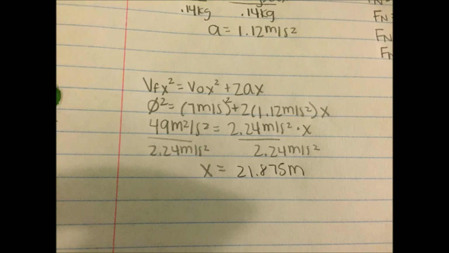You'll then divide 49 meters squared per second squared by 2.24 meters per second squared to get a final answer of x equals 21.875 meters.